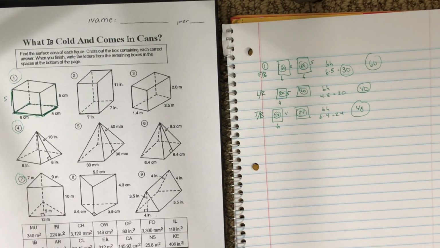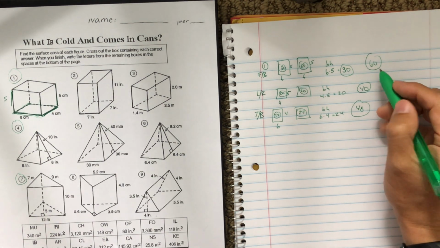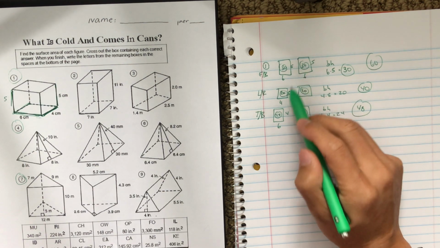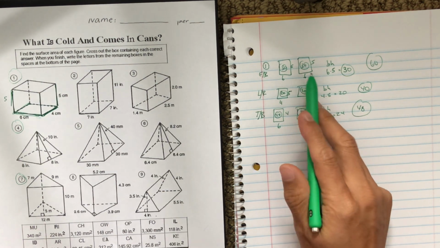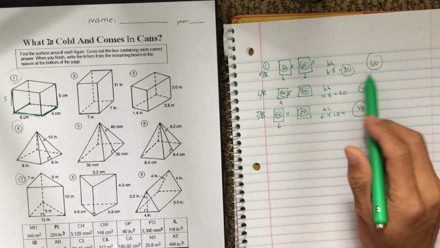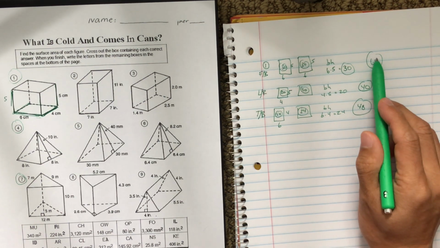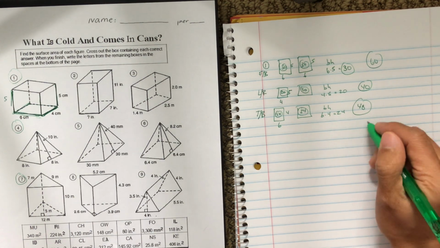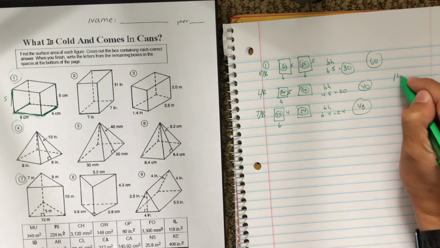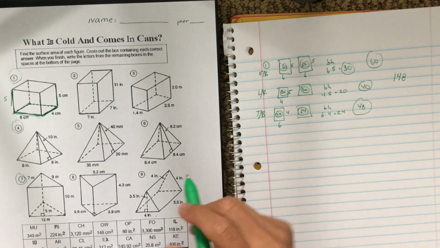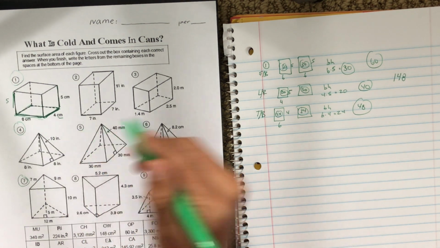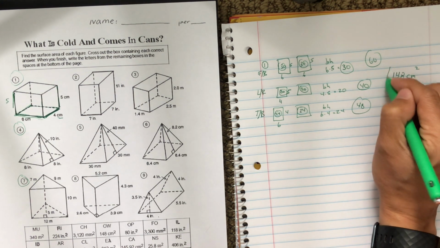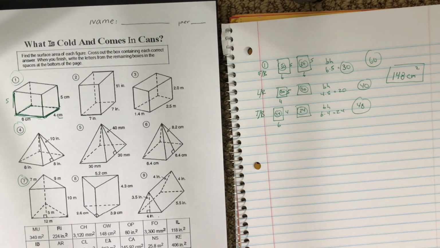So now that I know the front and the back, 30, 30, 20, 20, 24, 24, I can add all these numbers up, or because I've already doubled it right here, I could add 60 and 40, which is 100, and then 48, which is 148. So my surface area, if I add them all up, is 148. And it's in centimeters, so that means our surface area is in centimeters squared.